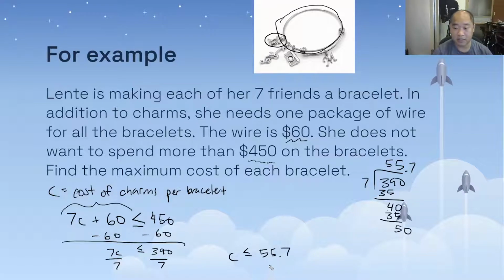$55.7. And because Taiwanese dollars cannot be in decimals, she can't spend 56, right? She needs to spend 55. So she can find the maximum cost of each bracelet. She can spend $55 on each bracelet.